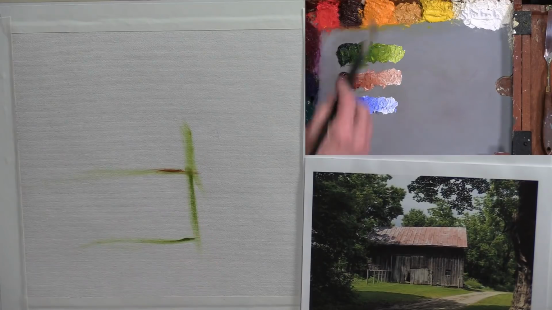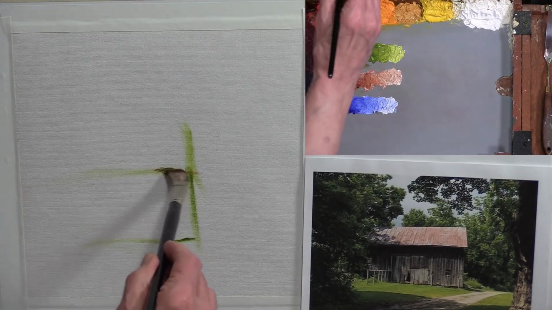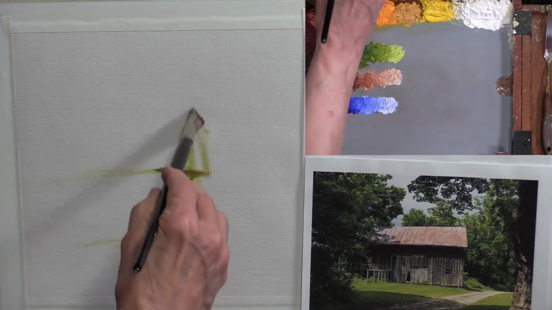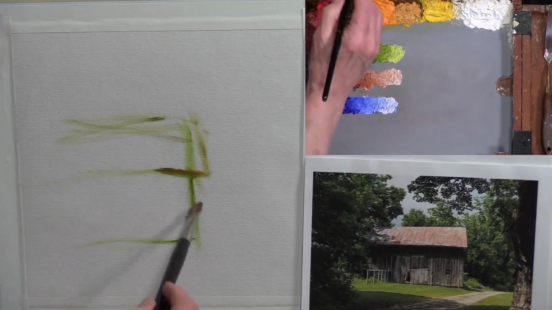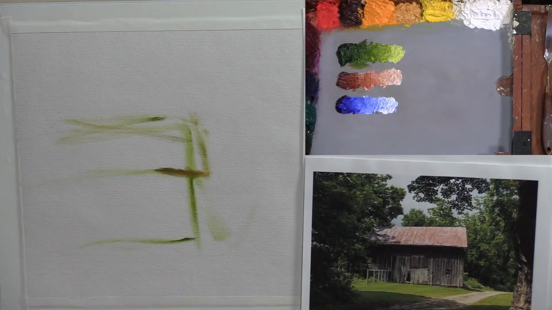Oh, that's not like it is. That's not true at all. See, this is true. This is more true right here. Okay, and then the roof of the building goes back something like that right there. All right, now we're going to show those greens.